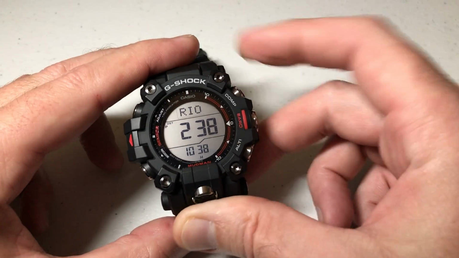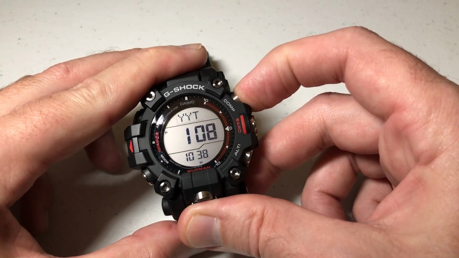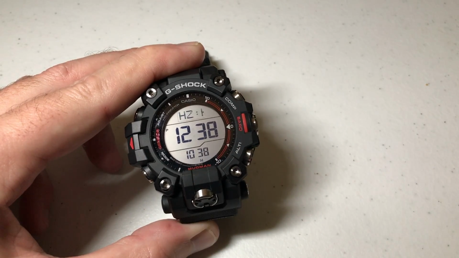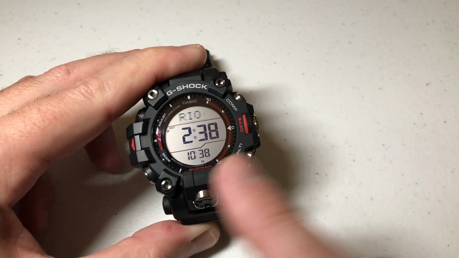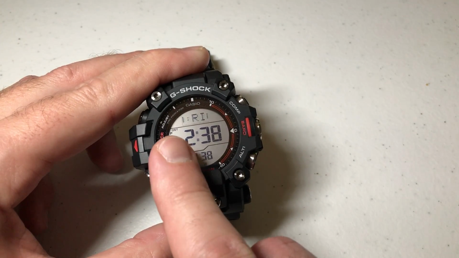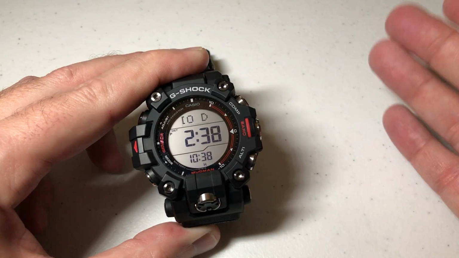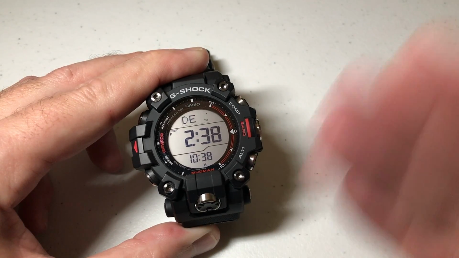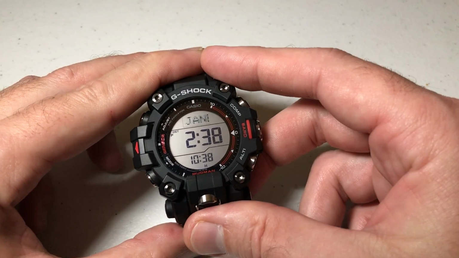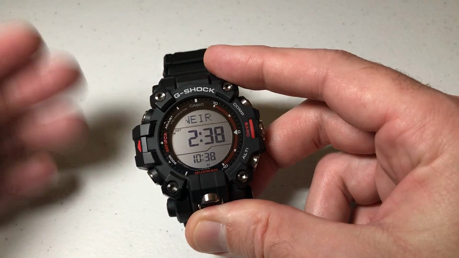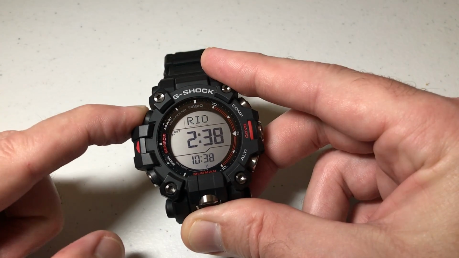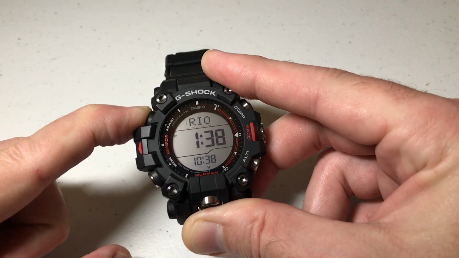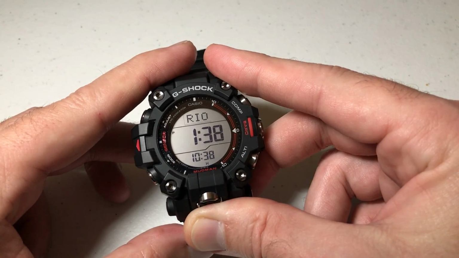It is per city code, so if I go to a different city code, you'll notice that DST value is not there. But if I go back to Rio, it knows that the last time I was on it, I had daylight savings time turned on, so it leaves that setting that way. If I wanted to turn it off, we're going to do the exact same thing. It's just a simple toggle by pressing this button. So daylight savings time is on. Press and hold it now. It'll turn it back off.